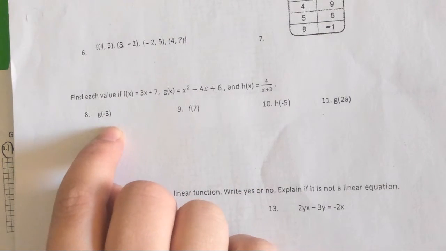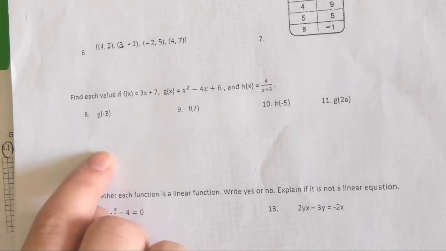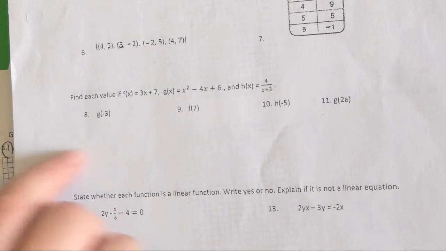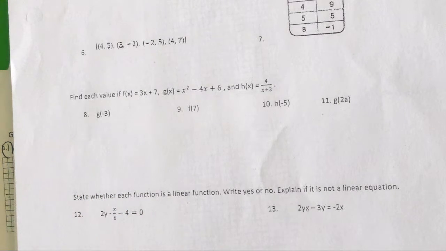So 1 point for you tried to evaluate, 2nd point for you got the right number when you evaluated. Most people got 8, 9, and 10, but they missed number 11. Everywhere you saw an X, you were supposed to put 2a. So you're supposed to have 2a squared and end up with 4a squared, and a bunch of other stuff after that. Most people didn't do that. I suggest they look back over their notes. We even talked about G of cupcake and plugging in cupcake everywhere you saw the word X. So you've done it, you just blew that.